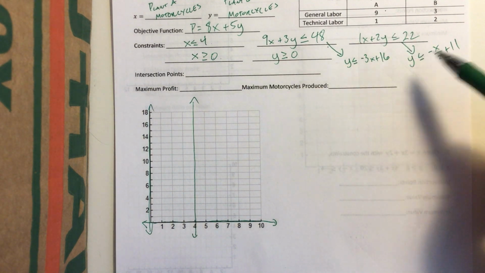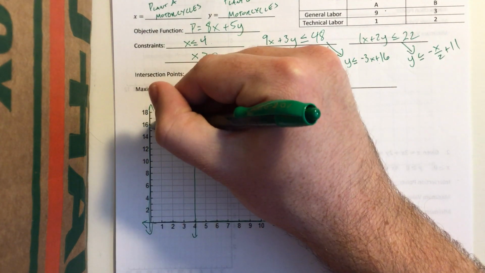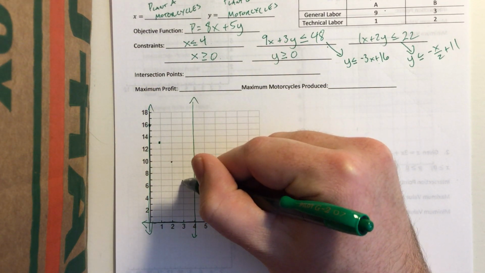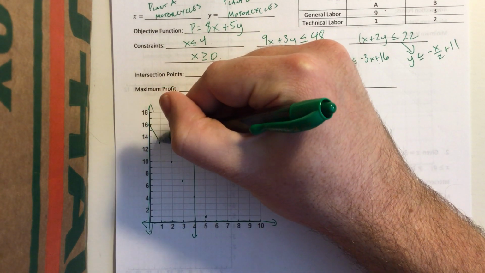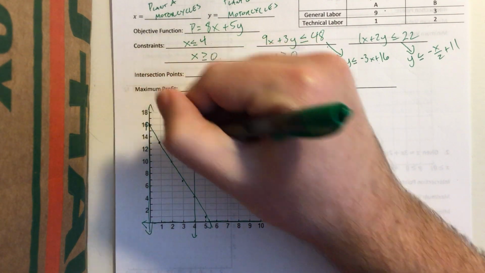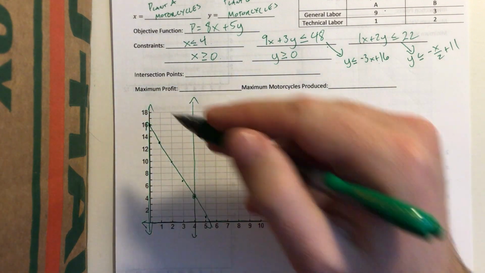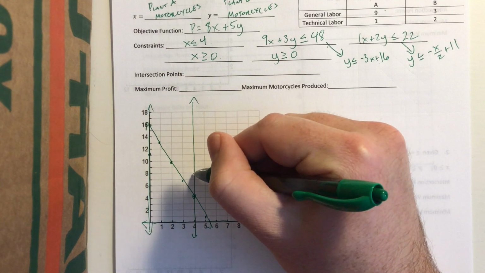And then we have these 2 functions right here. He has a y-intercept of 16. He's going down 3 over 1. The grid here is kind of funky with the rectangles. And then this guy right here, that's the 11, and then down 1 over 2.